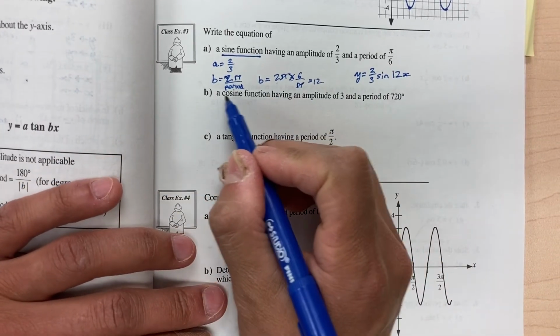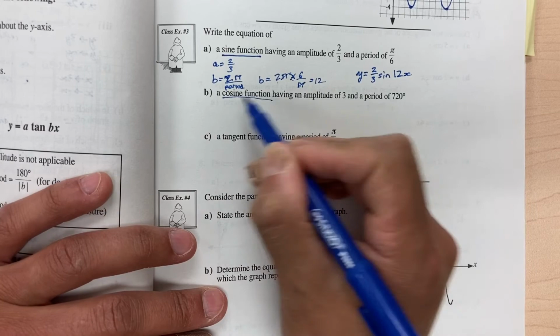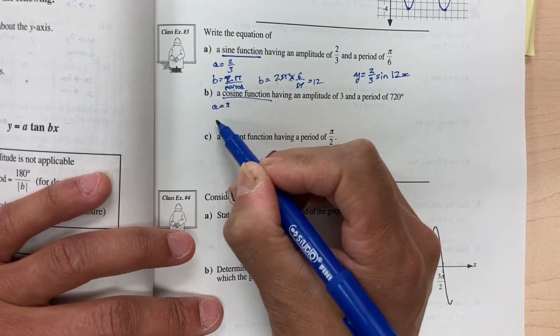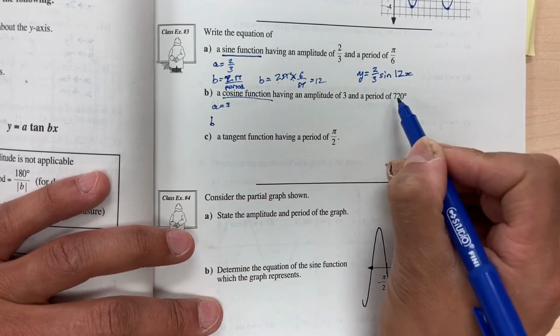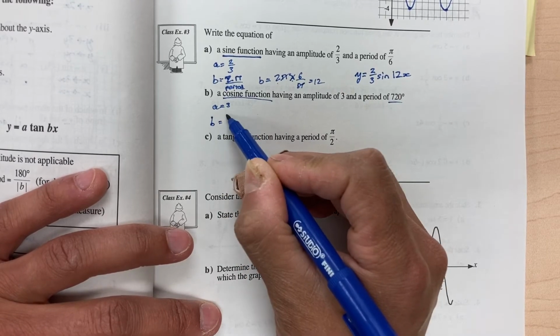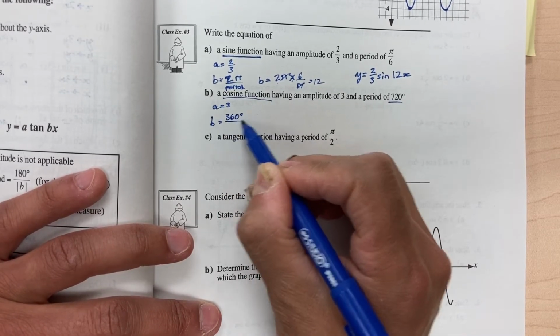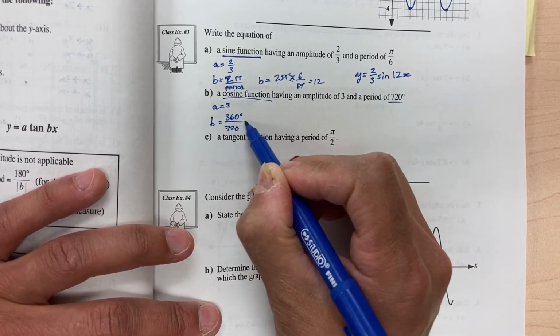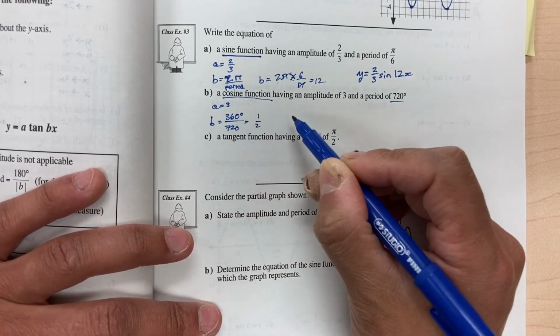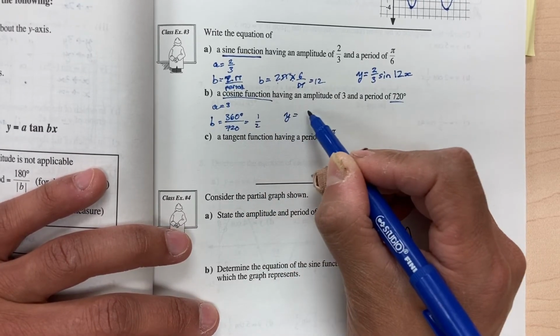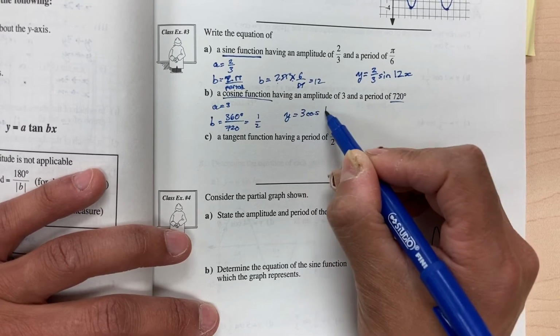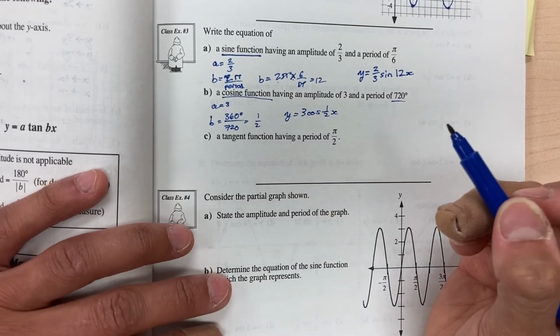Now we want to write the cosine function having an amplitude of 3. So a value is equal to 3, and my period is 720. So this would be 360 degrees divided by the period. 720 would be 1/2. So y is equal to 3 cosine 1/2 x.